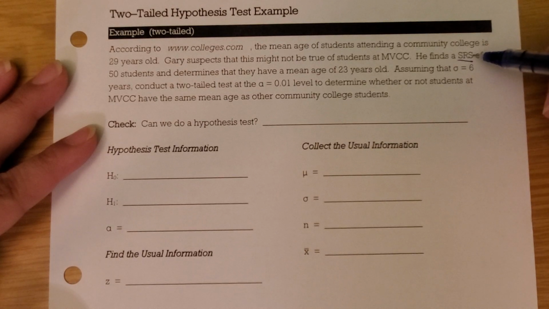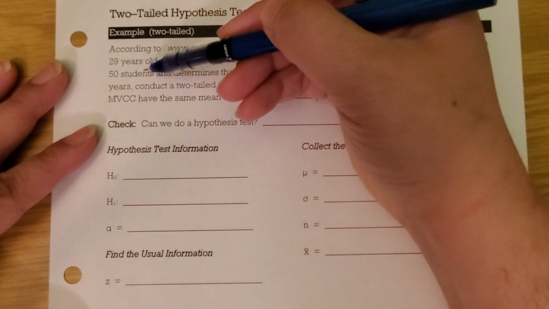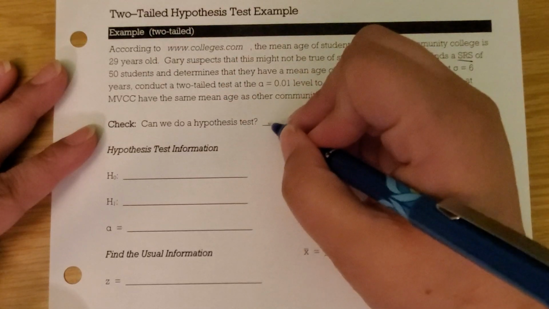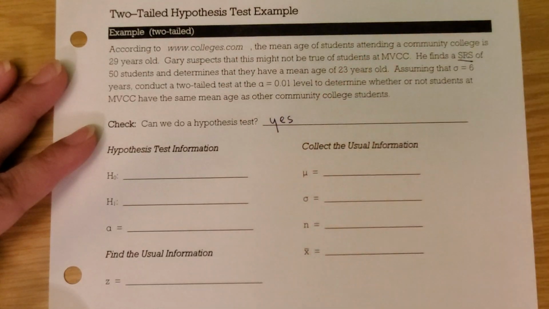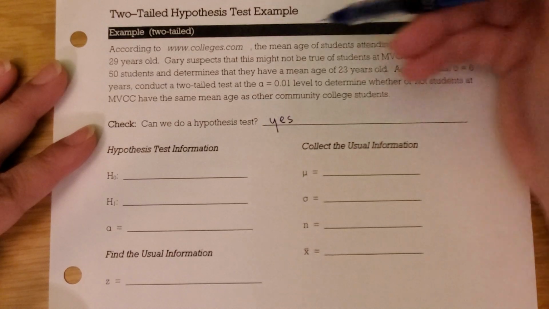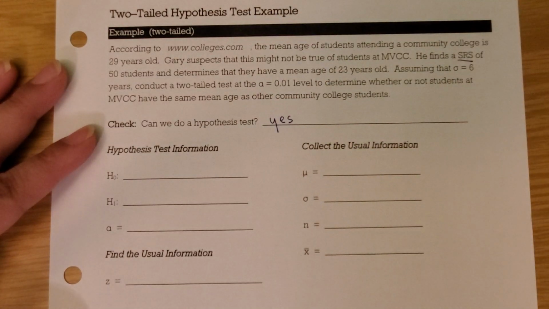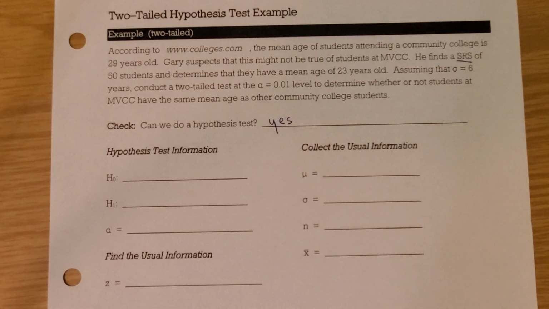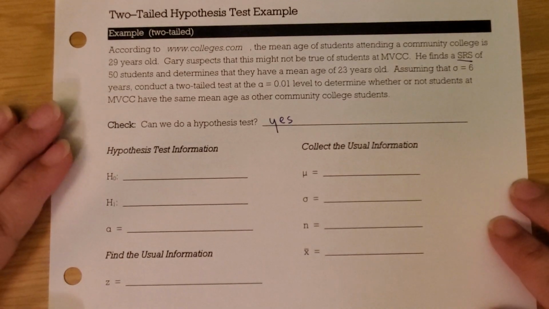So he found a simple random sample of 50 students. That's more than 30, so yes, we can do our hypothesis test. So then what I'm going to do is read through just one time to get a sense of the problem. Now let me highlight some information and see what information I can write down.